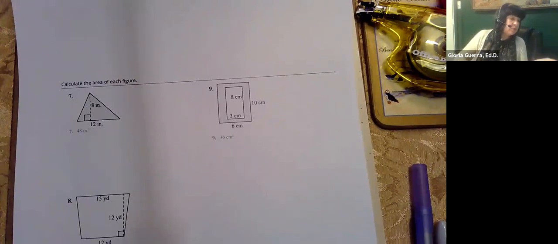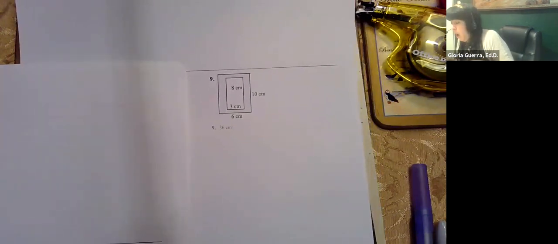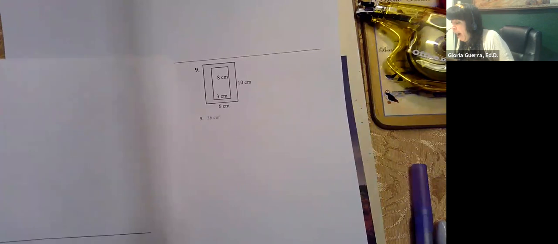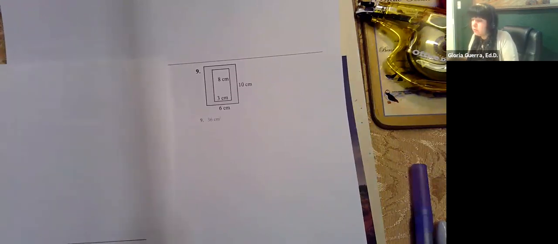I'm not sure what I did with it, but I'll just use this. Okay, so let me cover up the instructions.